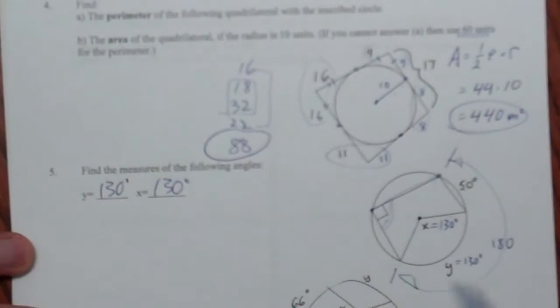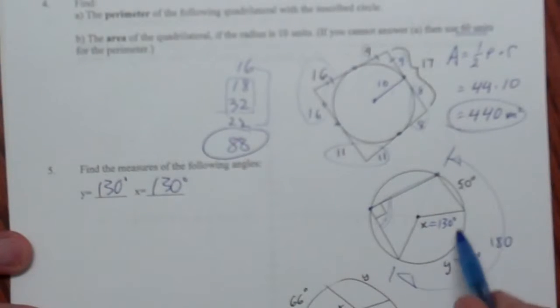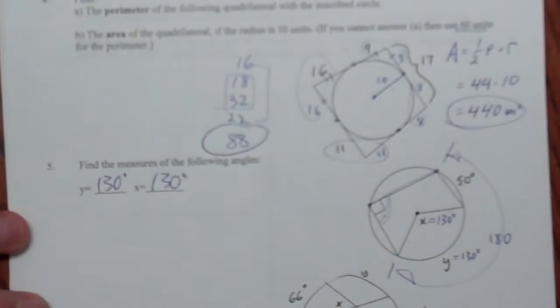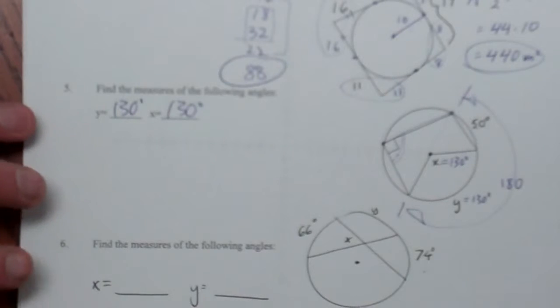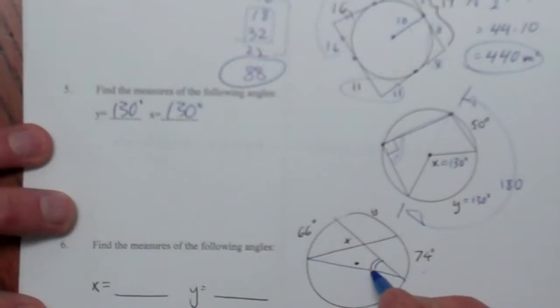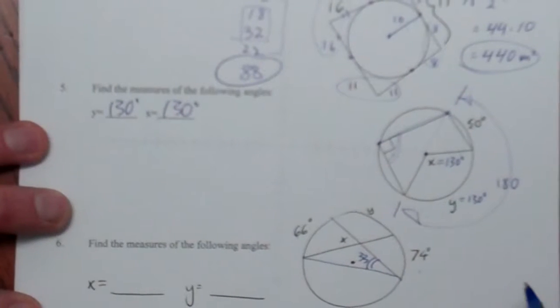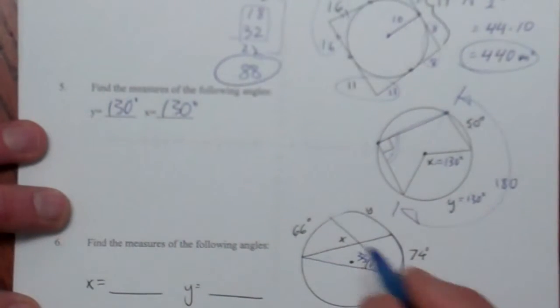Be prepared to go in both directions. If there was some angle where you know the arc, you can take half of it to find the angle, which is what we have to do down here basically. If you're not sure how to do it, draw a line like this and say, what's this angle right here? It's going to be half of 66. That's going to be 33. There's this arc here that's 74. Half of that is going to be 37.